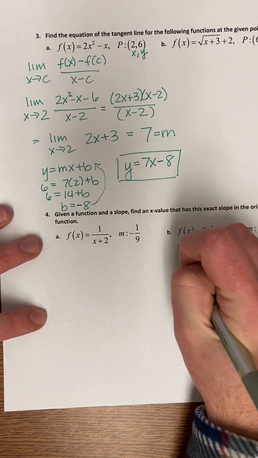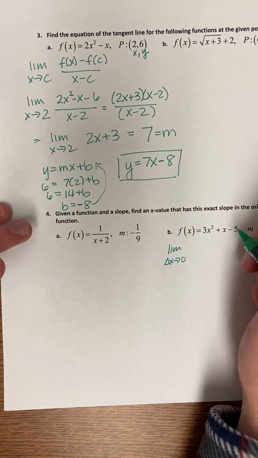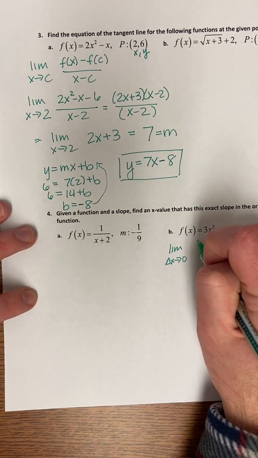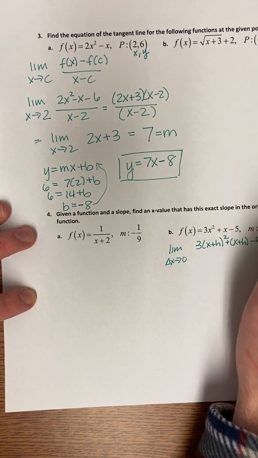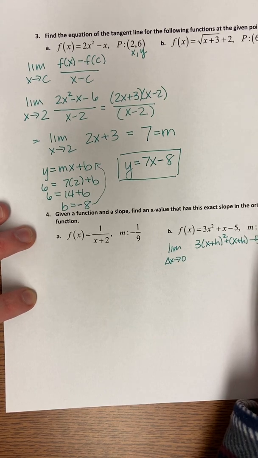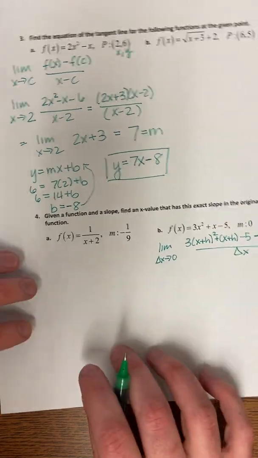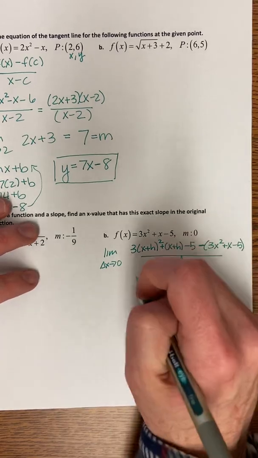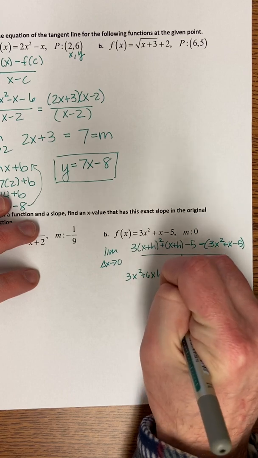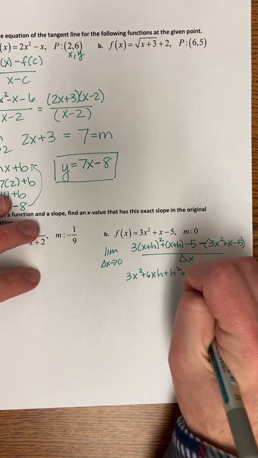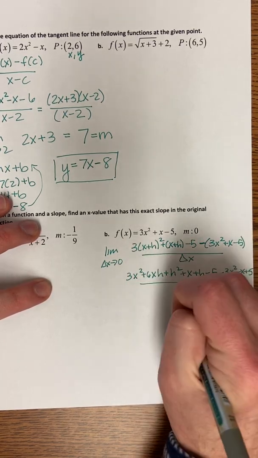So let's take this one. Let's do b in this case. The limit as delta x approaches 0 to find what we call the derivative. This is 3 times x plus h squared plus x plus h minus 5 minus my original function, over delta x. And find out where this whole thing is equal to 0. You can expand this. This ends up being 3x squared plus 6xh plus h squared plus x plus h minus 5 minus 3x squared minus x plus 5, all over delta x.